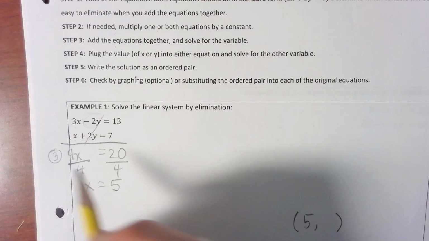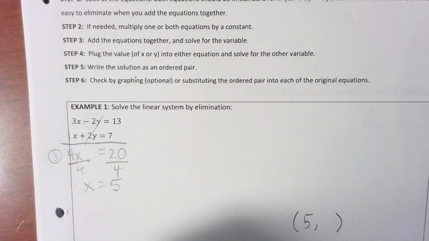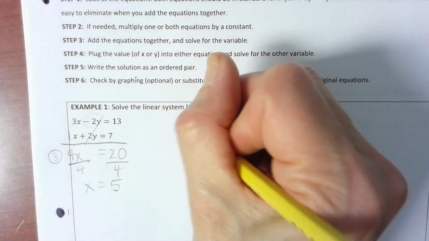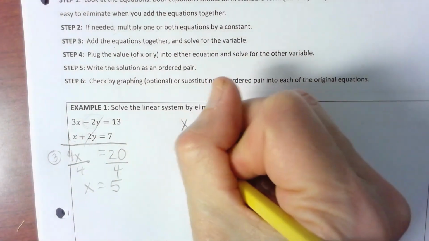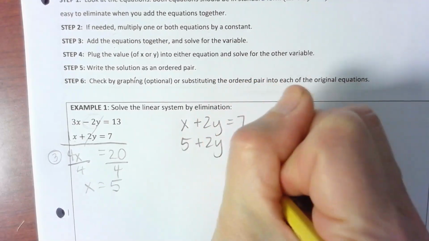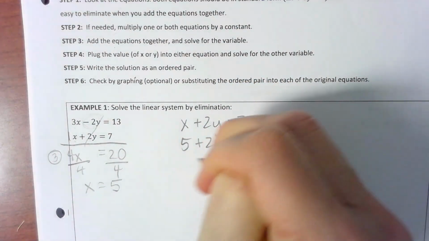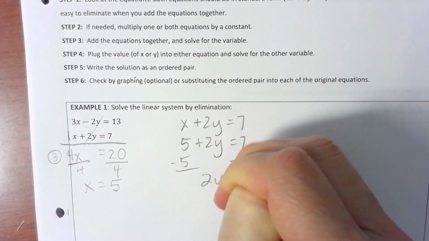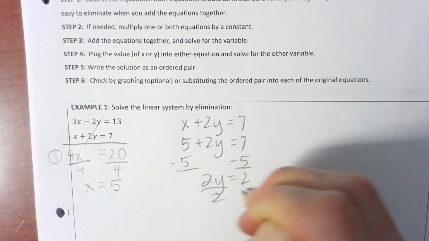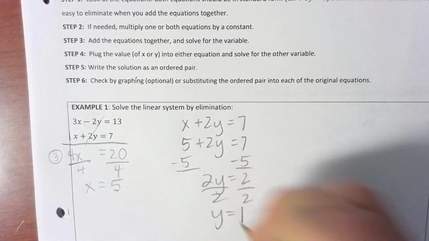Okay, so I go and I look at my two equations. I'm like, well, which one looks easier? I guess the second one looks a little bit easier. x plus 2y equals 7. Let me take this x and put it here. 5 plus 2y equals 7, and then we're going to solve. 2y equals 2, divide by 2, divide by 2, y equals 1.